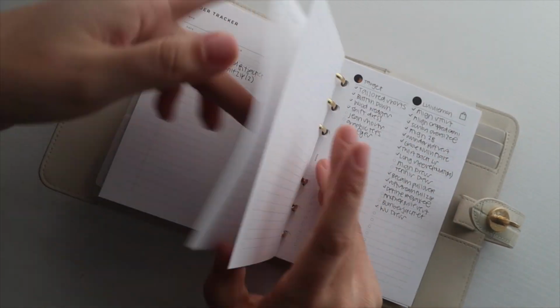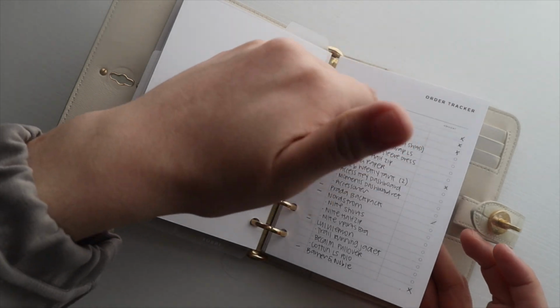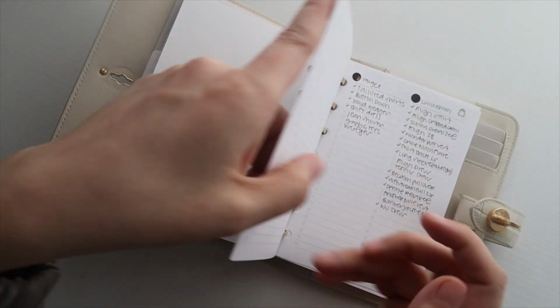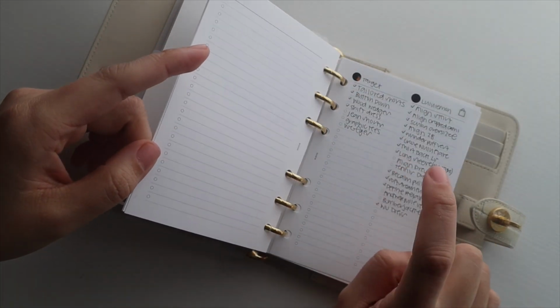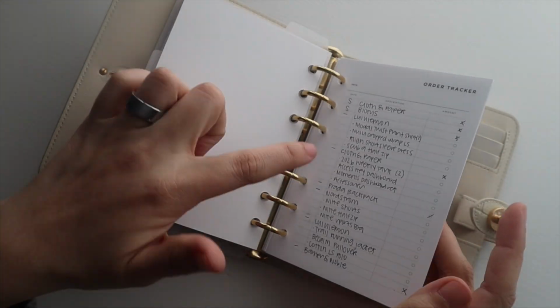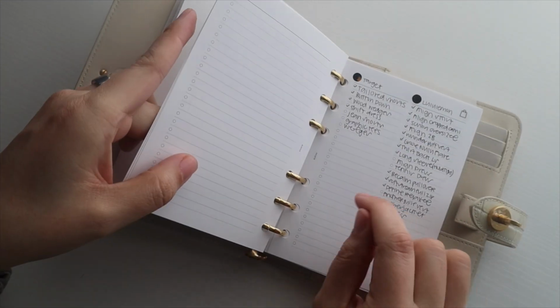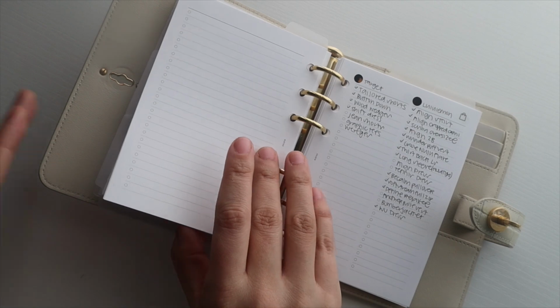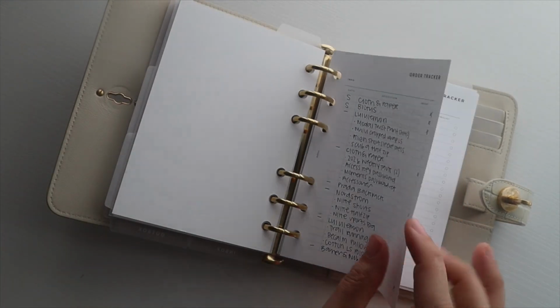So that also helps me reference when I purchase something. If it's on here, I know I can cross it off here, or if I forget to cross it off here, I can double check to make sure that I did get it. It can be a checks and balances system. So I'm really excited to have this in here, and it's working great.